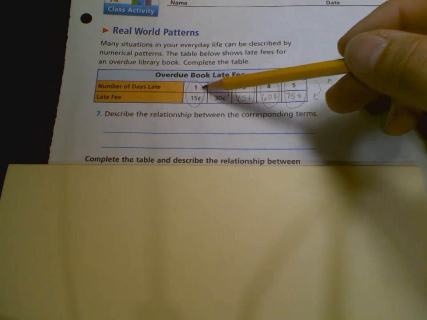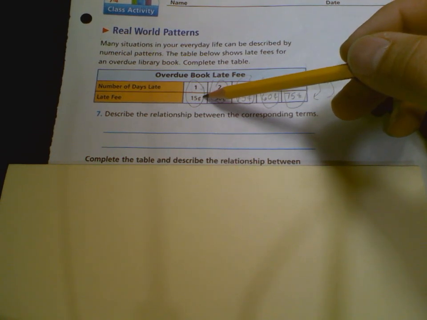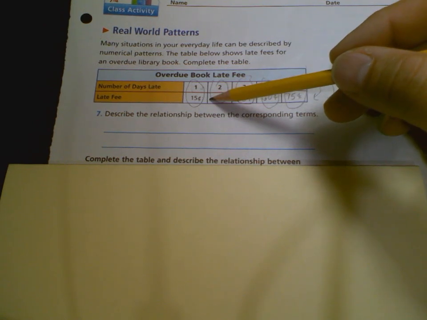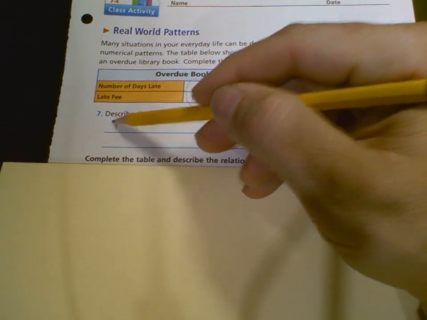So we would say, how do I go from the top to the bottom? Well, I would have to take it times 15, right? And how do I go from the bottom to the top? I would divide by 15. So the relationship between the corresponding terms is to get to the bottom, I multiply by 15. To get to the top, I divide by 15. So I'm going to write that down.